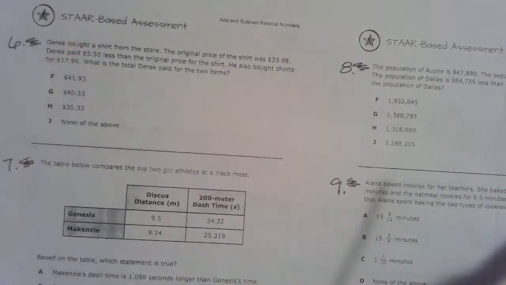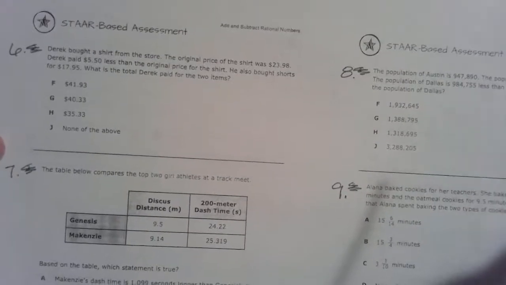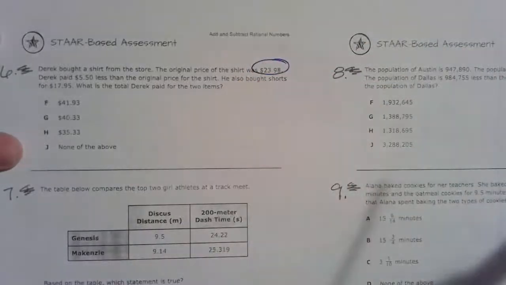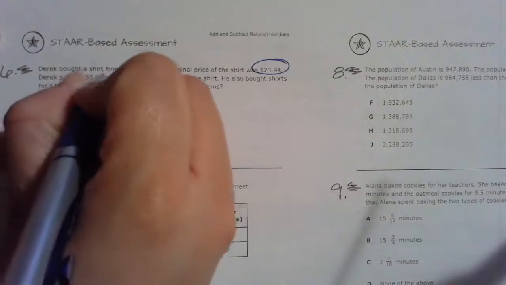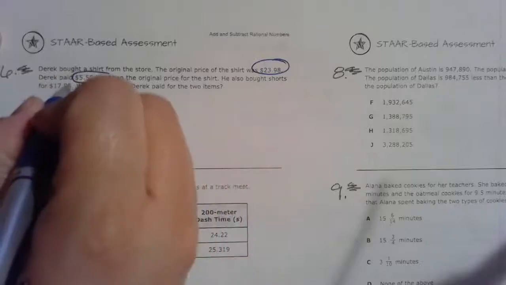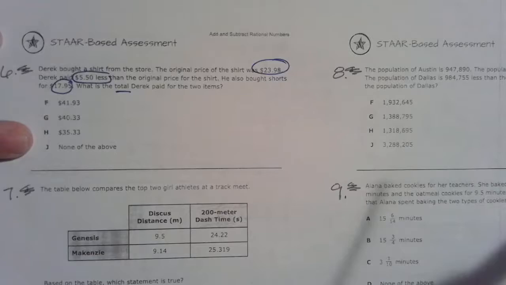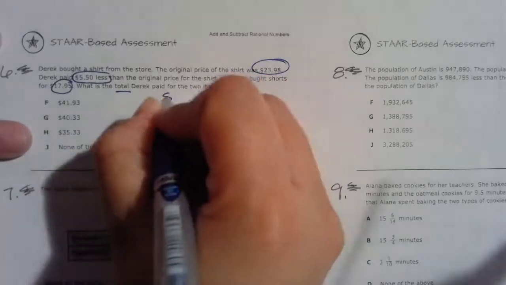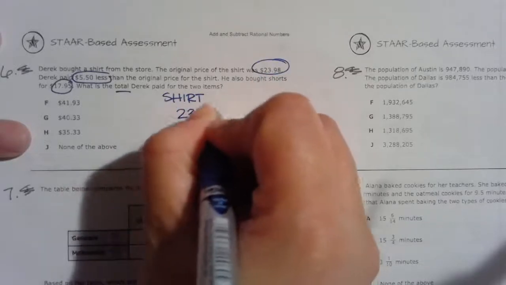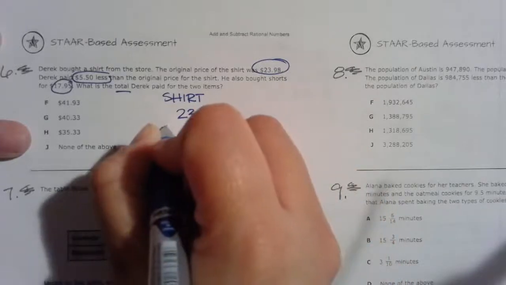For number 6, you had that Derek bought a shirt, and the shirt was originally $23.98, but Derek paid $5.50 less than the original price. And then he also bought some shorts for $17.95. So what is the total that Derek paid for the 2 items? So the first thing is we figure out how much was that shirt. So that was $23.98 minus $5.50, because it's $5.50 less.